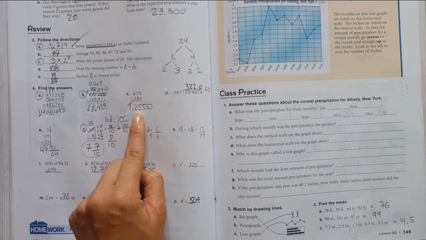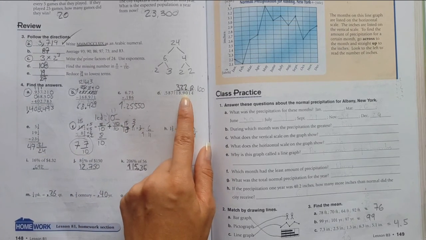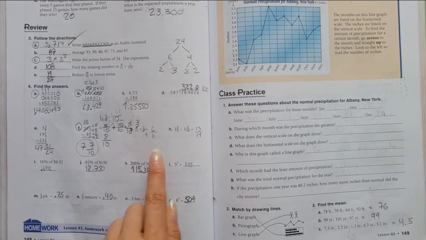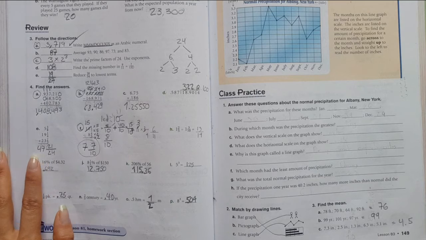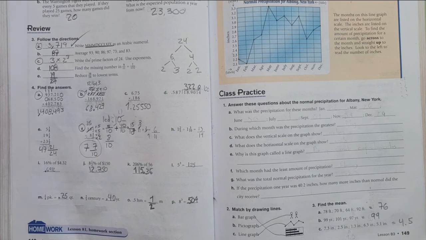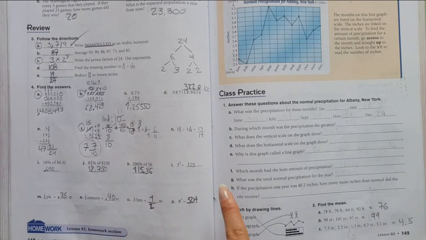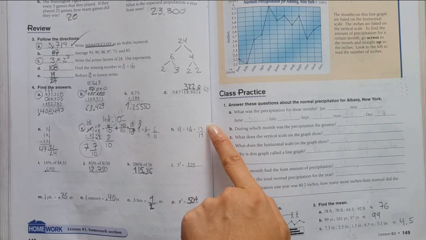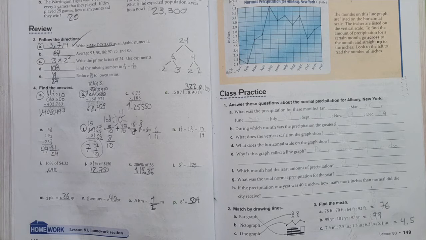The C is 1.25550. The D, 322 remainder of 100. The E, 47, 21 over 24. Letter F, 7, 7 over 10. Letter G here is 6 over 11. Here letter H is 13 over 14. Yes?